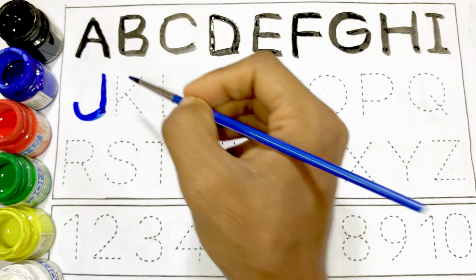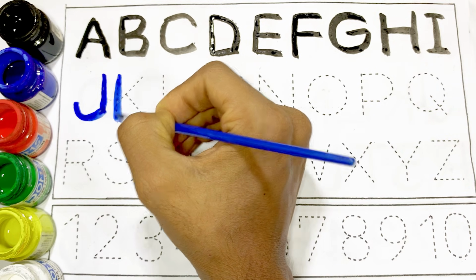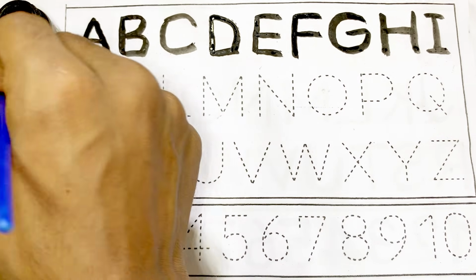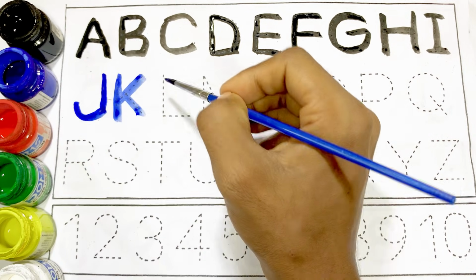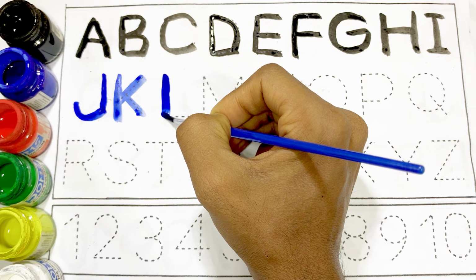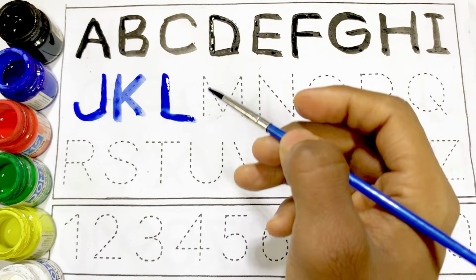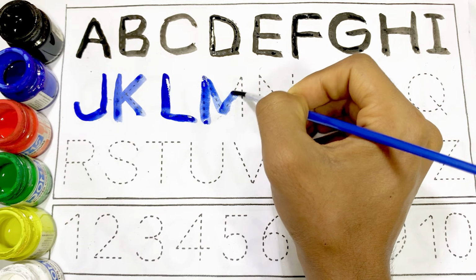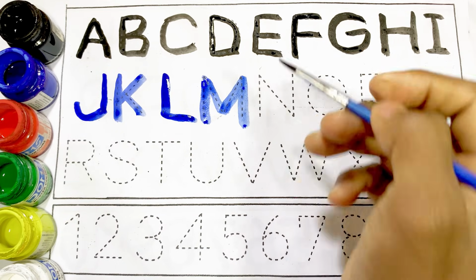J for jackfruit. K for cane. L for lion. M for monkey.